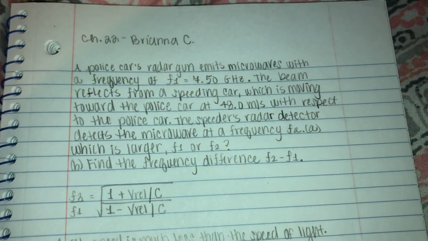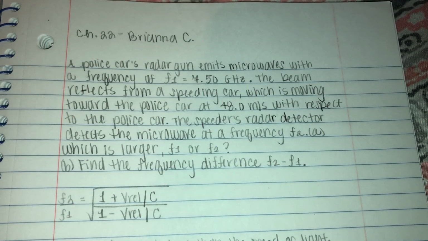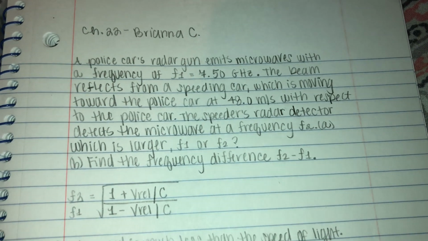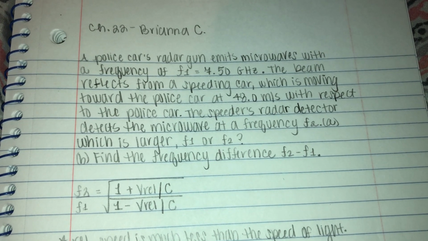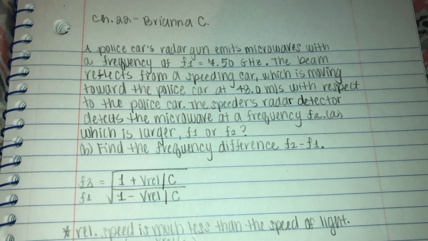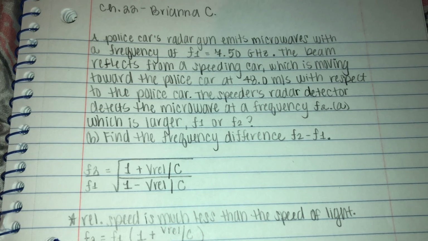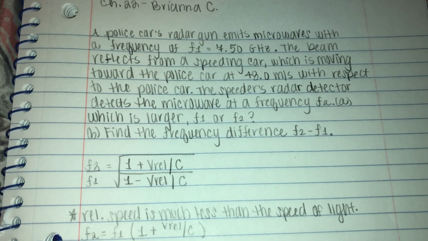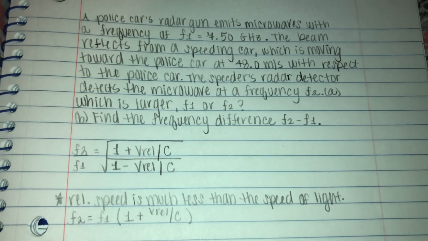Alright, this is my Chapter 22 reassessment video. The question goes as follows. A police car's radar gun emits microwaves with a frequency of f1 equals 7.50 gigahertz. The beam reflects from a speeding car, which is moving towards the police car at 48 meters per second with respect to the police car. The speeder's radar detector detects the microwave at a frequency f2. So A says which is larger, f1 or f2, and B is find the difference between f2 and f1.